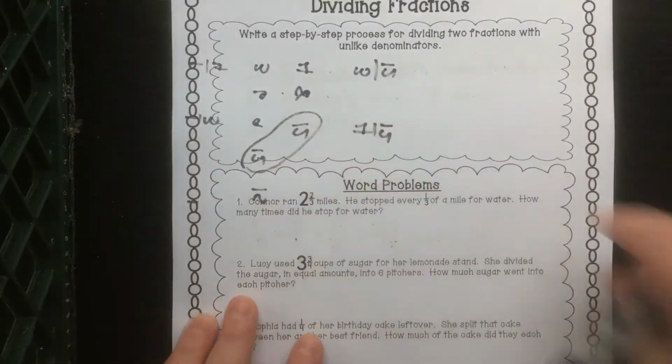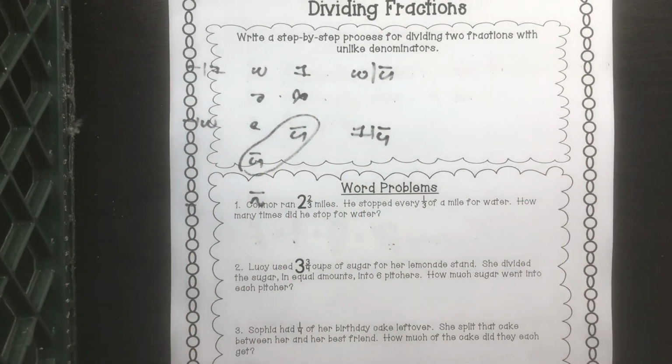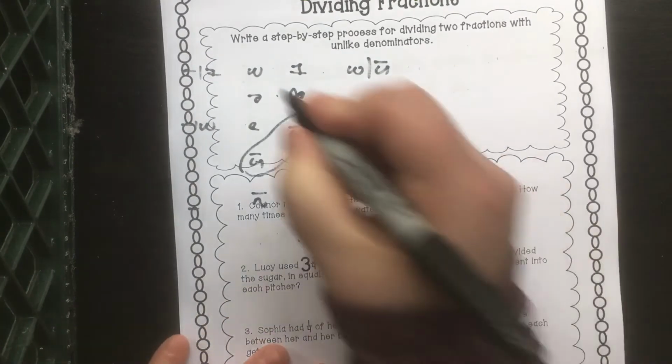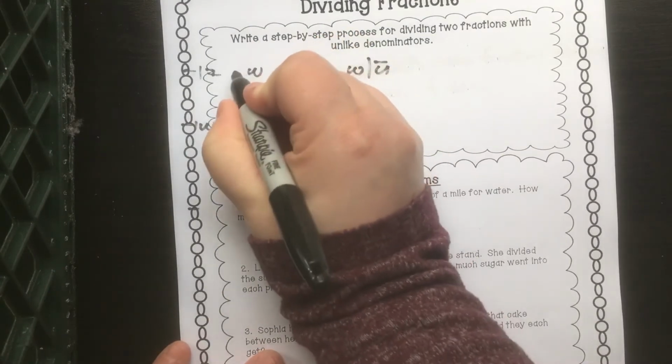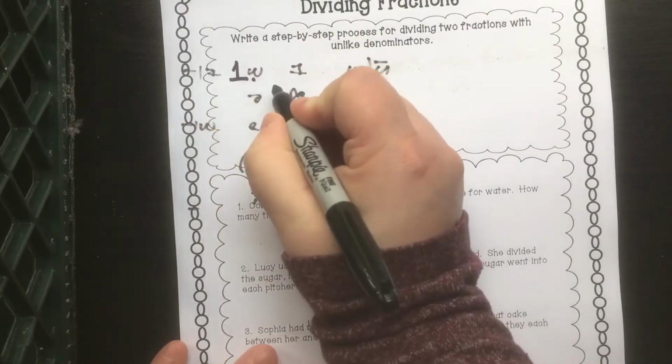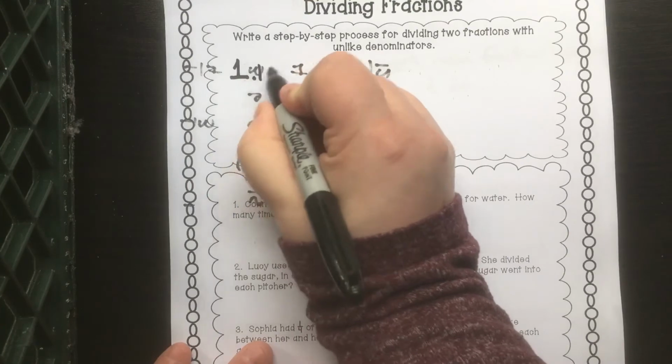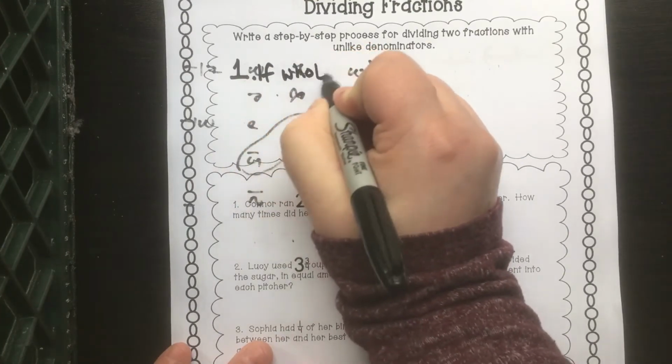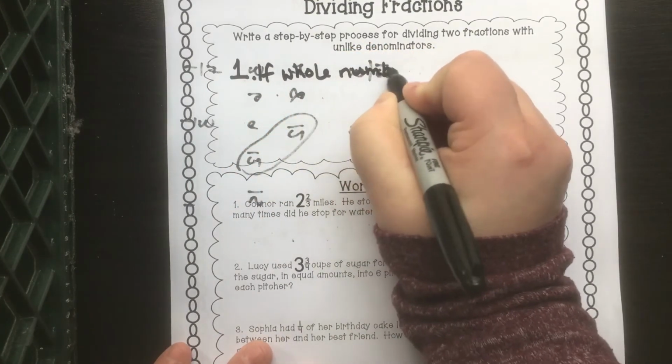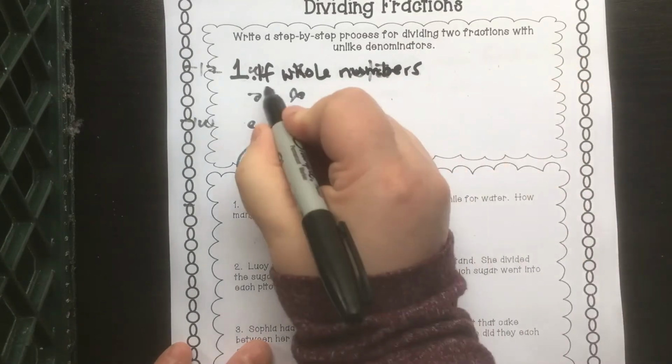Oh, please try and ignore. I used the back of this paper and it leaked right through. Whoopsies. That's really distracting, sorry guys.